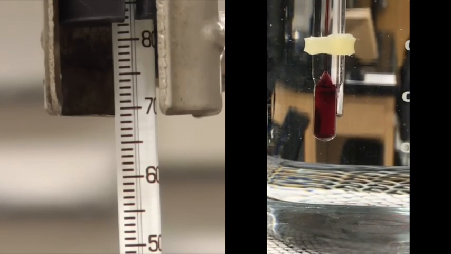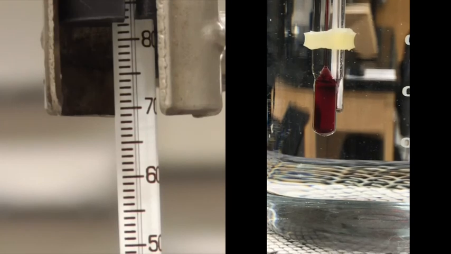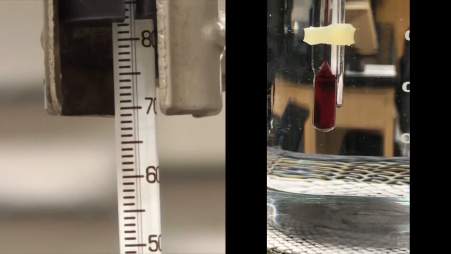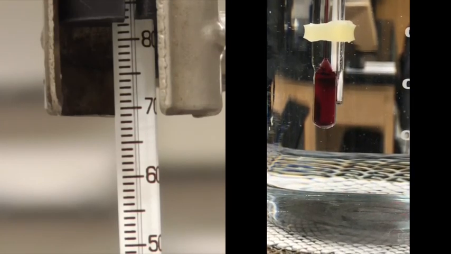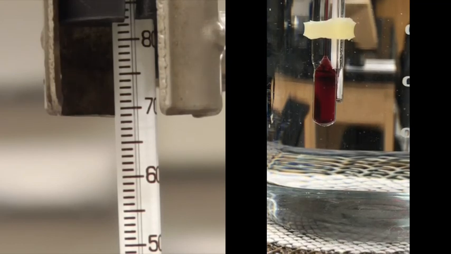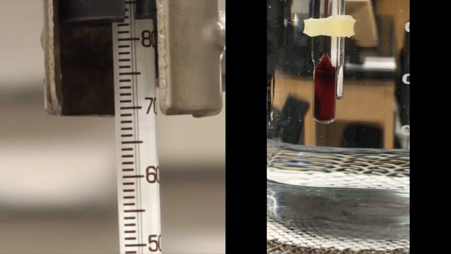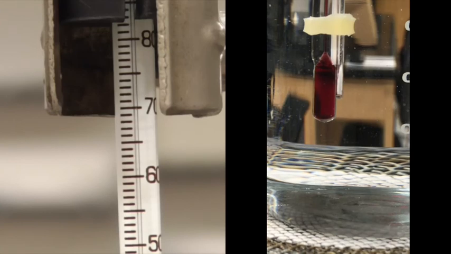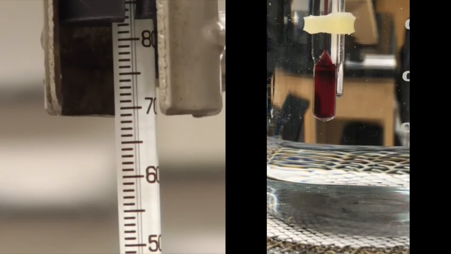Alright, here's our unknown number 3, the second trial. And this trial we're going to try to be a little bit more accurate, so we're going to try to get a narrower range of our melting point. So we're going to heat it up to about 60 and then we'll slow down.